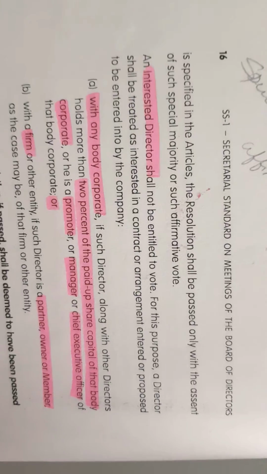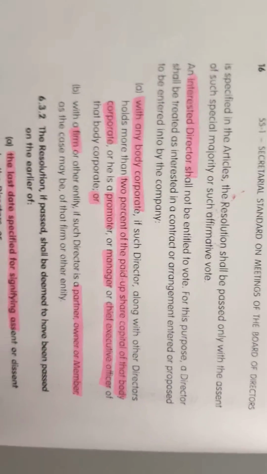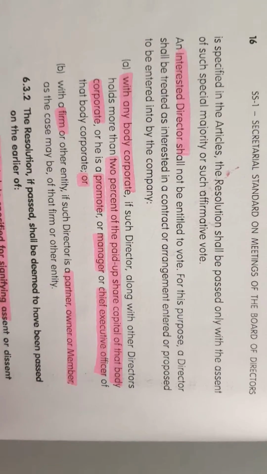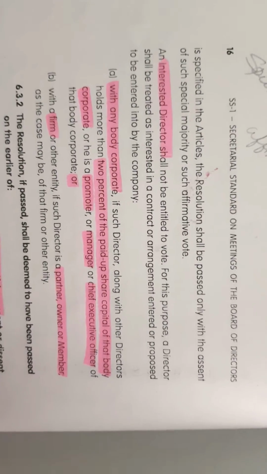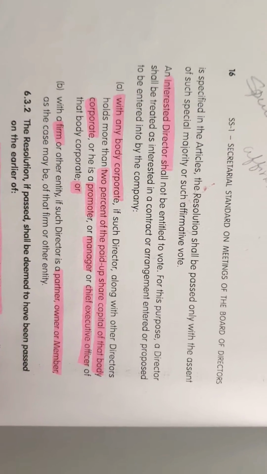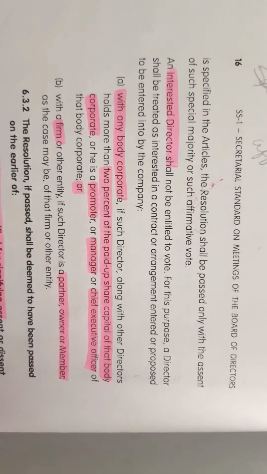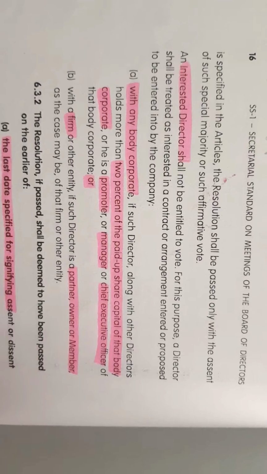An interested director shall not be entitled to vote. The same definition of interested director applies when the company is entering into a contract or arrangement with a body corporate, and such director, along with other directors, is holding 2% of the paid-up share capital, or is the promoter, manager, or CEO; or if there is a firm and the director is a partner, member, or owner.